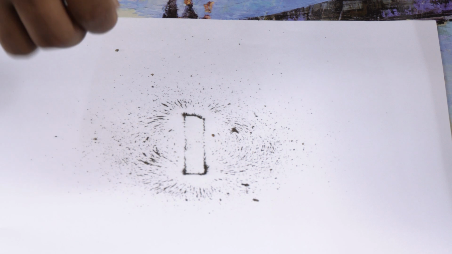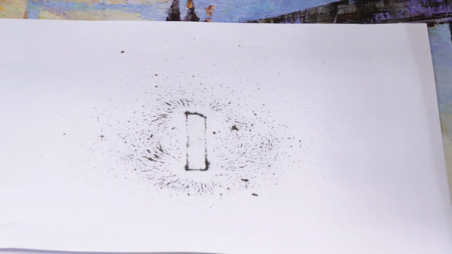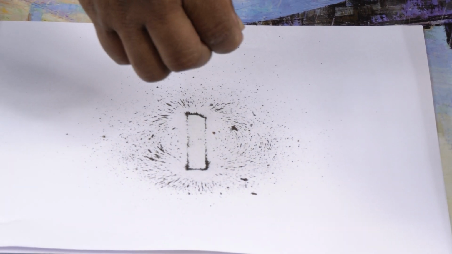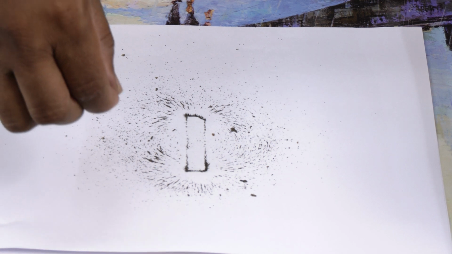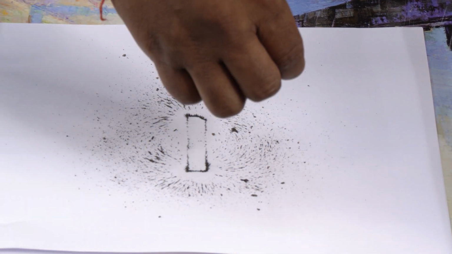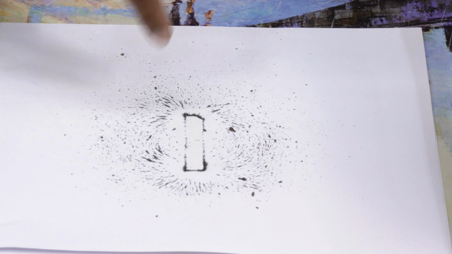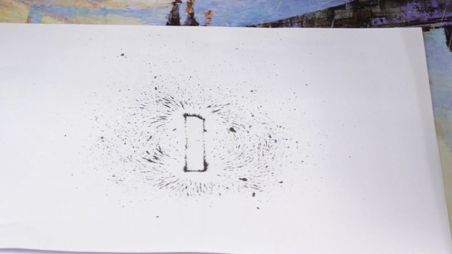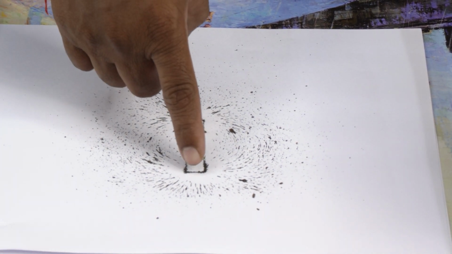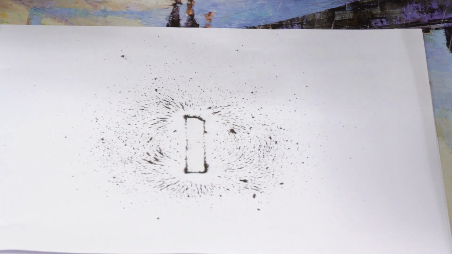See what all these are? These are all force lines. Okay, so force lines travel from North Pole to South Pole in all the directions.